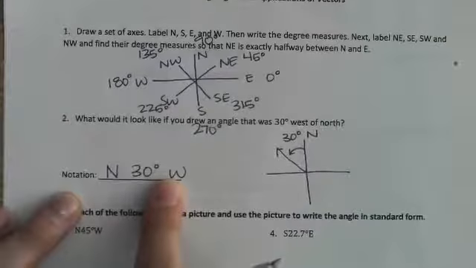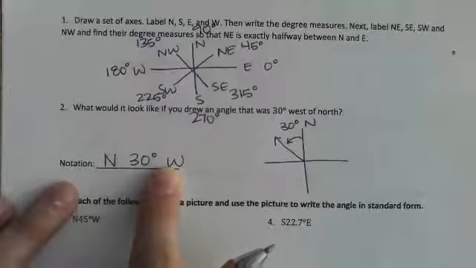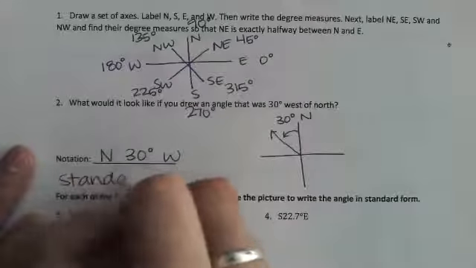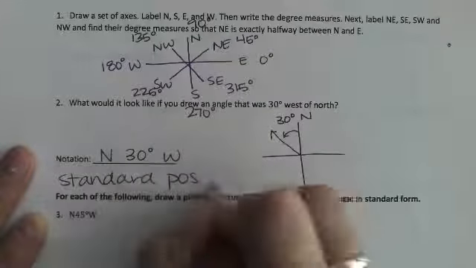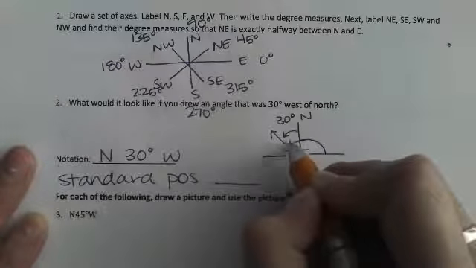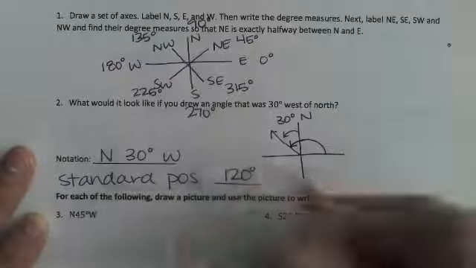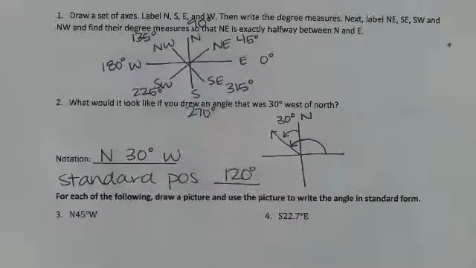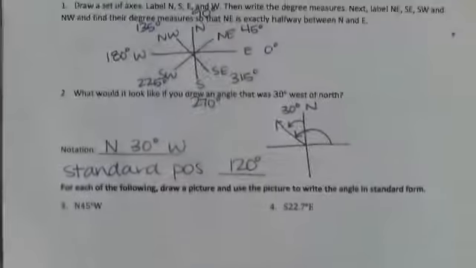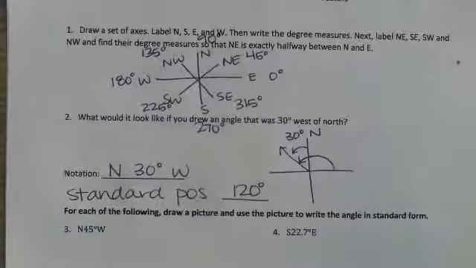So this means you start at north and you go 30 degrees to the west of that. All right? So if we were to write this exact problem in standard position, then that would be starting here, going up there's 90 degrees and another 30 degrees, so that would be 120 degrees from standard position. So what we're going to practice in class tomorrow is how to write all of these out. So you don't have to be perfect at it just from watching the video, but I wanted you guys to have at least some time to think it through before you were required to practice it in class.